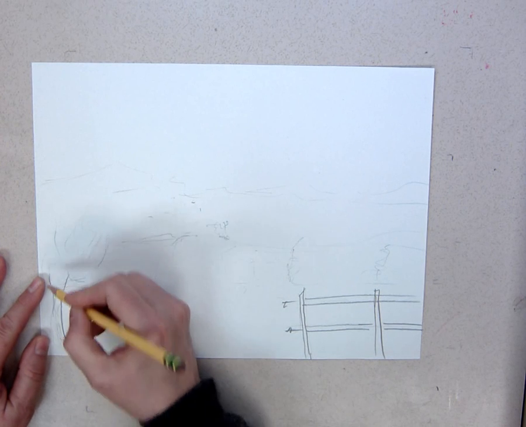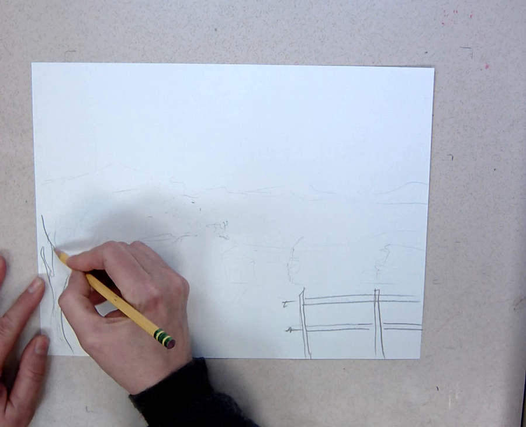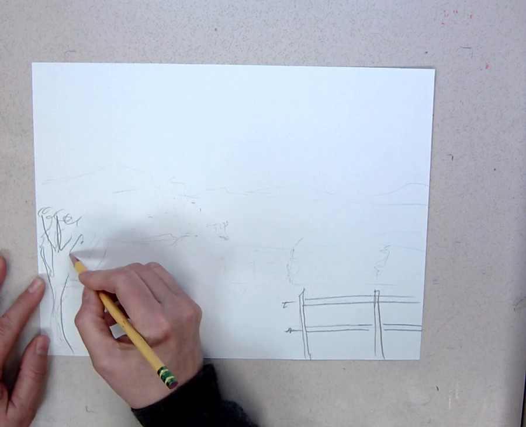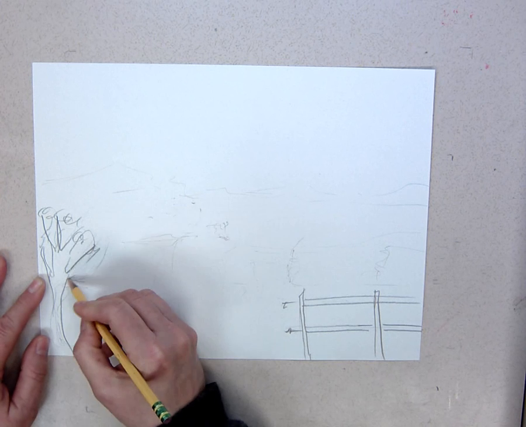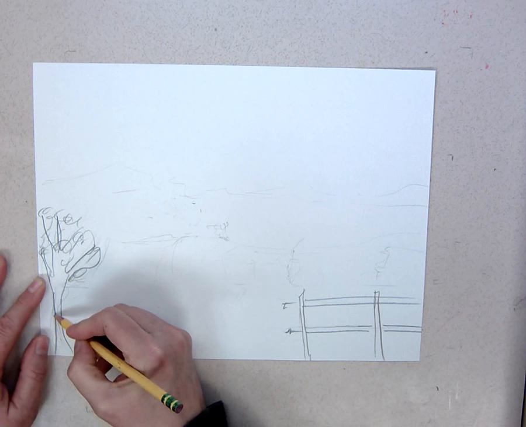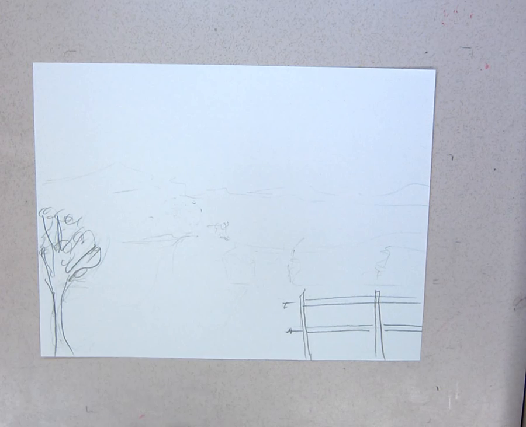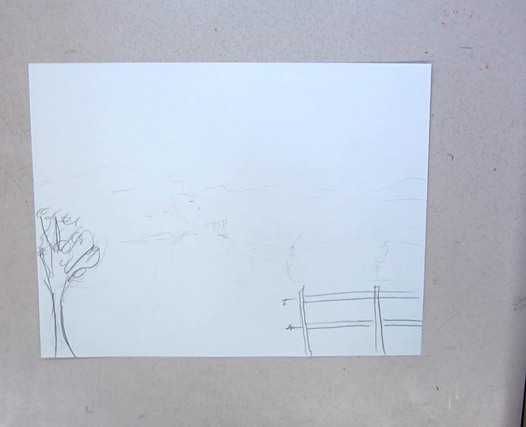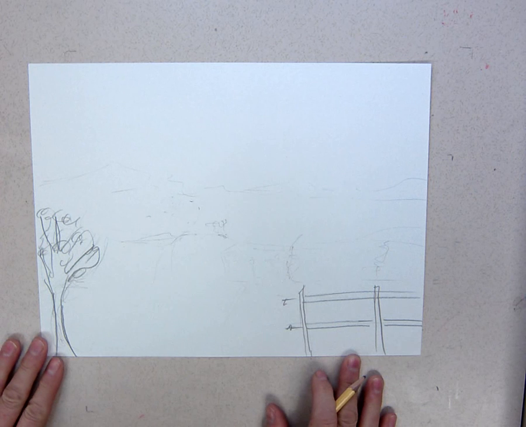Or maybe I wanted a tree here. If I put it close to the bottom of the page, it will look like it's closer to me, the viewer, or whoever's looking at it, and it will look bigger than any other tree I might draw in here because it's the one closest. So that's foreground.